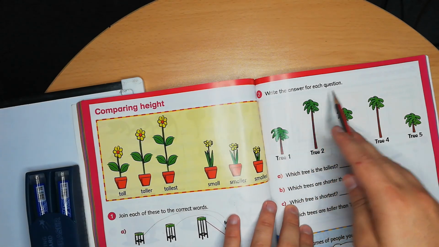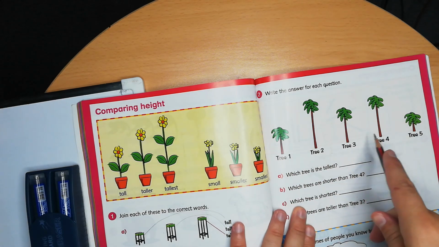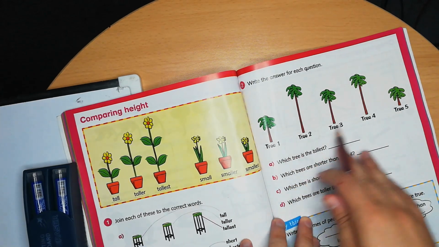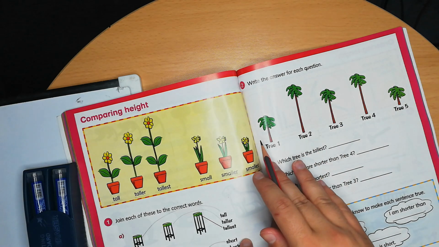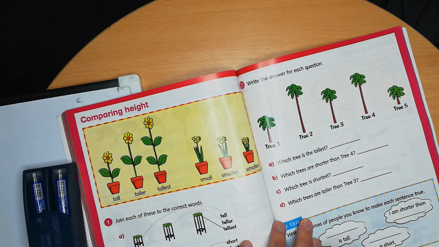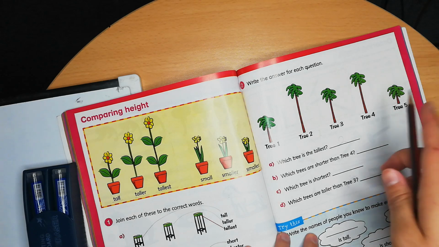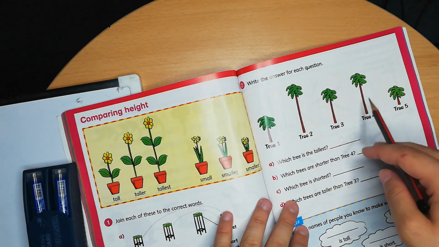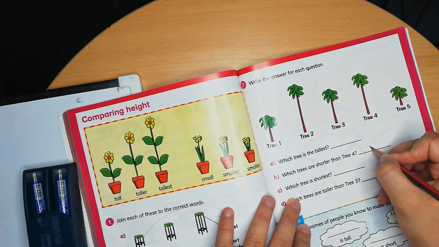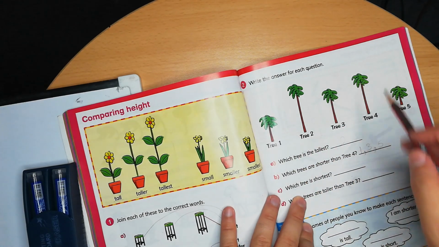Write the answer for each question. So we have trees 1, 2, 3, 4, 5. Which tree is the tallest here? Which one is the tallest? 2. So here, 2. Which trees are shorter than 3, 4? Which trees are shorter than 3, 4? 1, 3, and 5. So they are shorter than 3, 4.